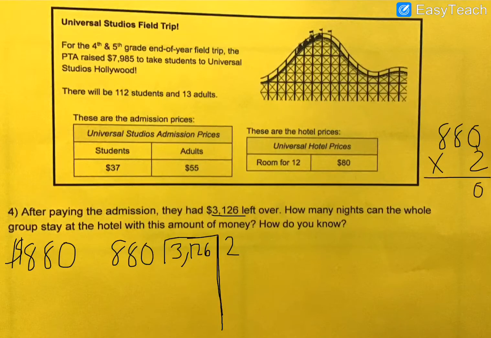2 times 0 is 0. 2 times 8 is 16. I put my 6, regroup my 1. 2 times 8 is 16, plus the 1 I regrouped is 17. All right? So that's 1,760 that we can subtract.